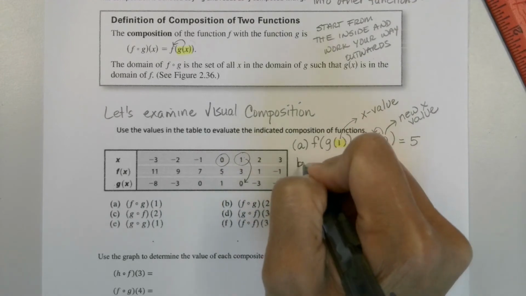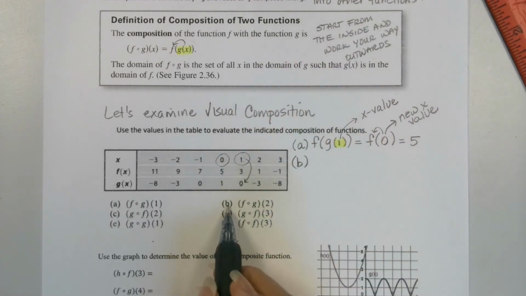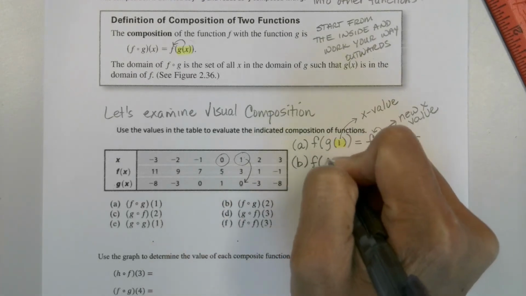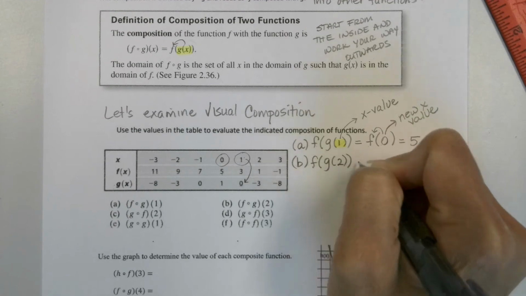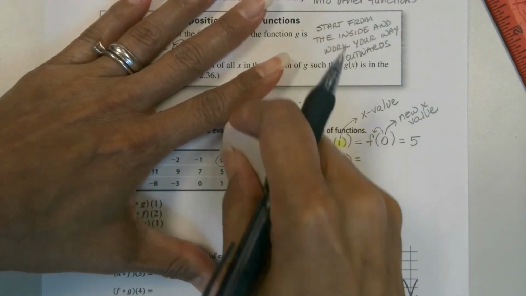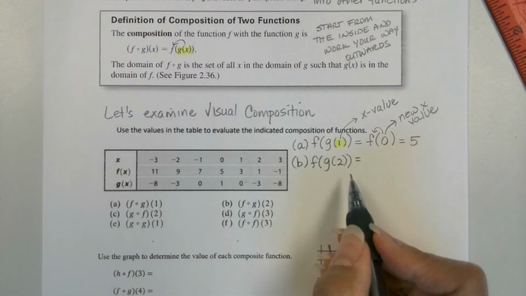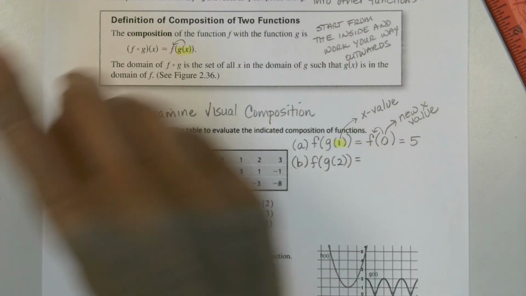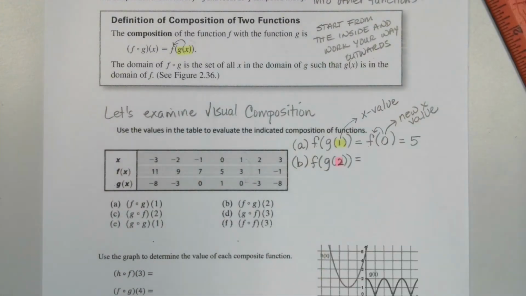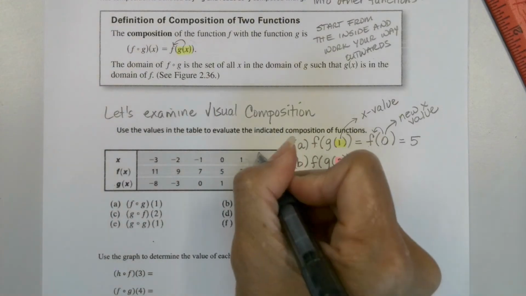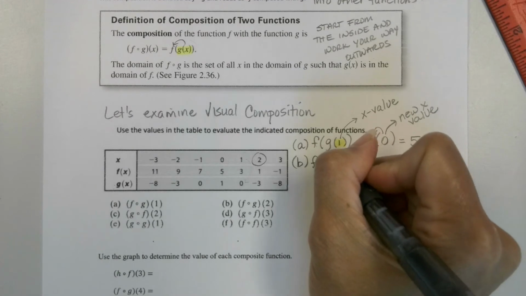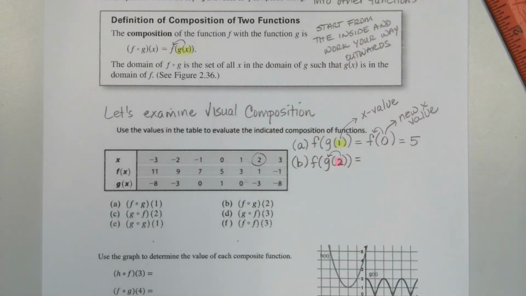Let's do it one more time, and then the rest you'll do yourself. B, f composition g of 2. So I'm going to write it as f of g of 2. Let's start over. Let me erase my little markings here. We will start at 2. 2 is my x value, which was given to me. So I'm going to start at 2. I'm standing right here waiting for my next command. The command is go find the y value in your g function.